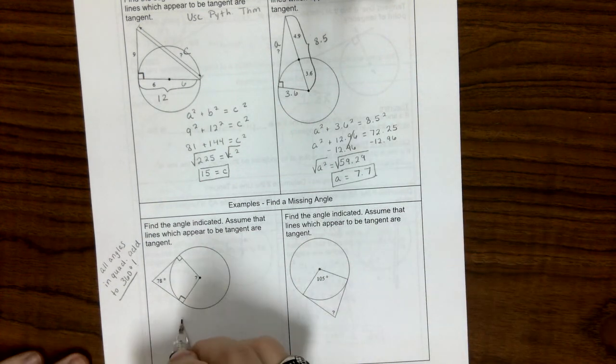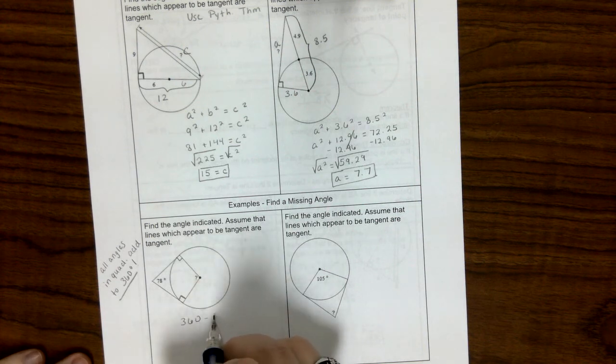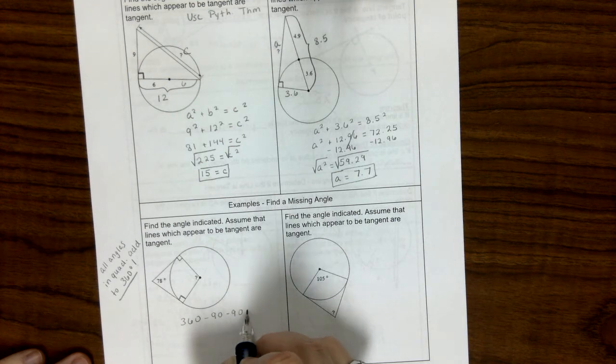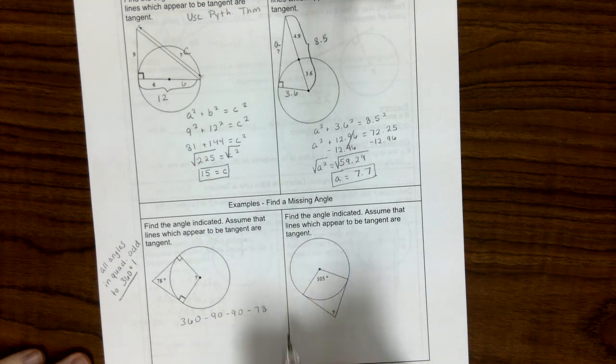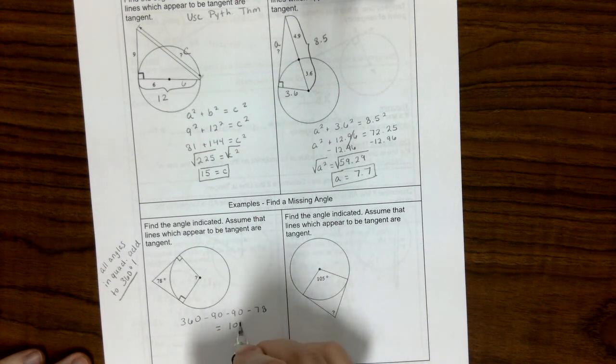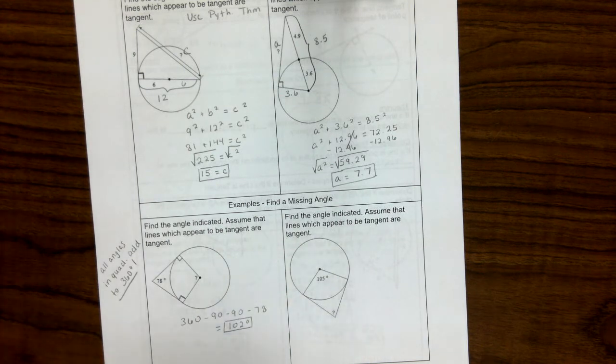So we are simply going to take the total of 360, subtract the 90s, and then subtract the one they gave us. And when you figure that out, you end up at 102 degrees. That's literally it. You just have to know that the total is 360 and that the two are 90, and that's literally it.